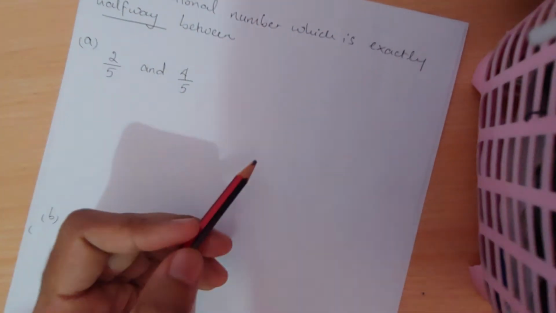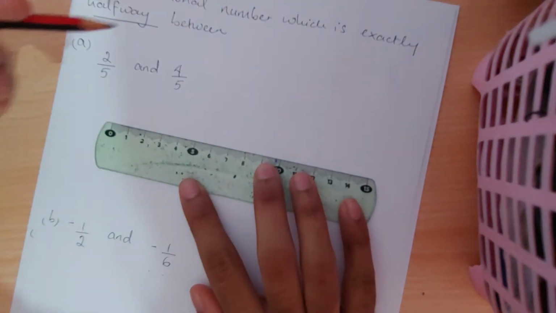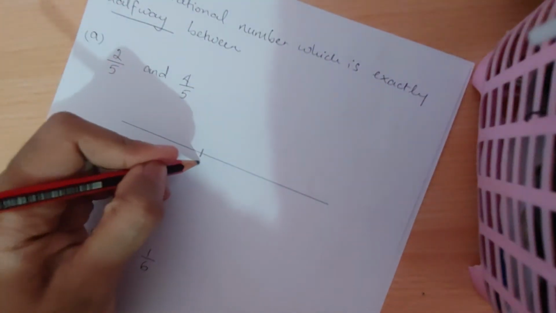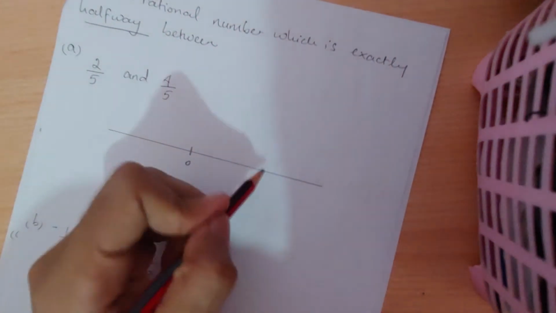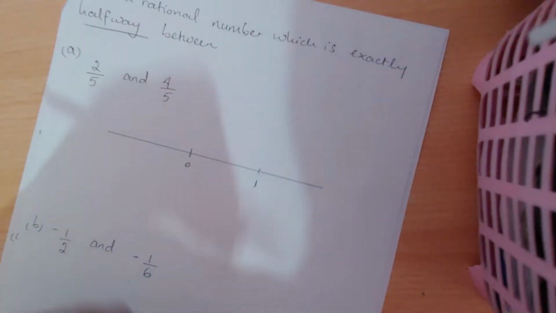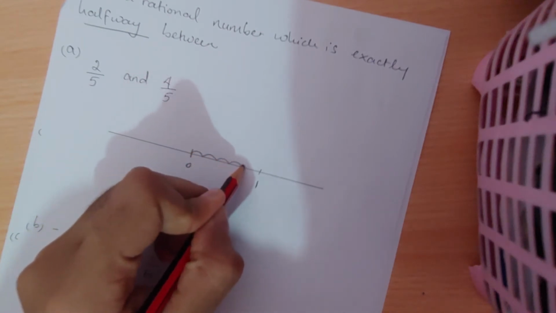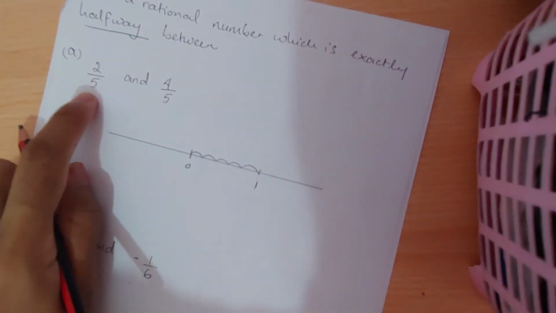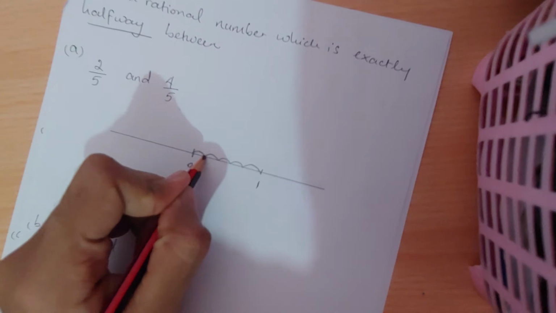Therefore, if I have a number line, which is here, it is positive. Therefore, I have 0, and you know that these two fractions will be found between 0 and 1. Again, you look at the denominator, which is 5. Therefore, you will have 5 intervals: 1, 2, 3, 4, and 5. 2 upon 5, you need to move 2 times. Therefore, it will be 1, 2.